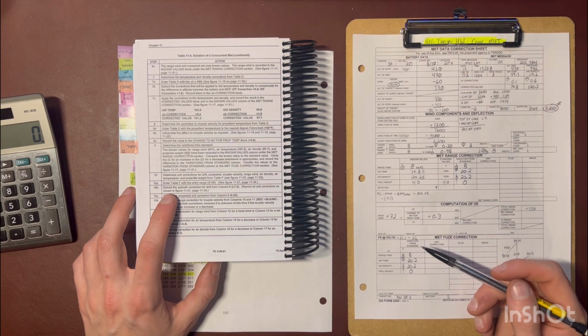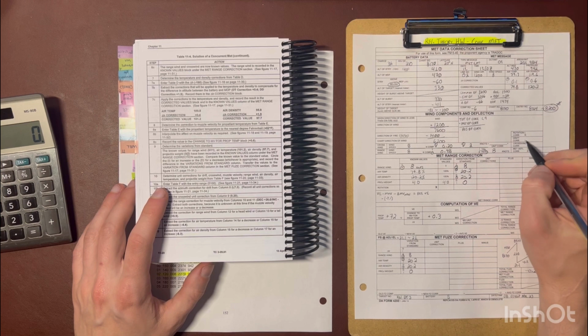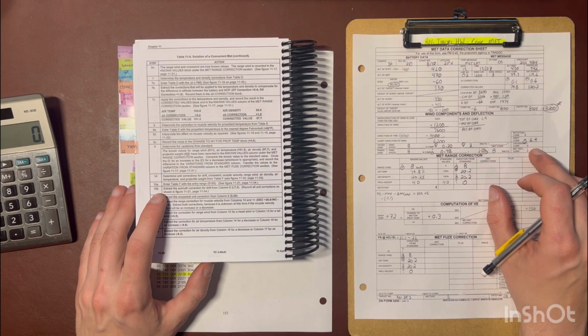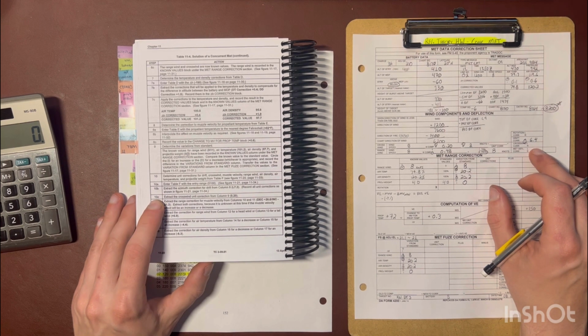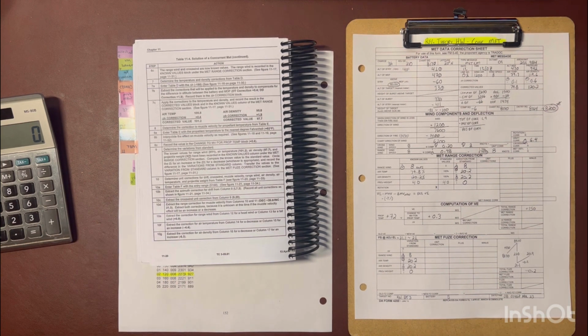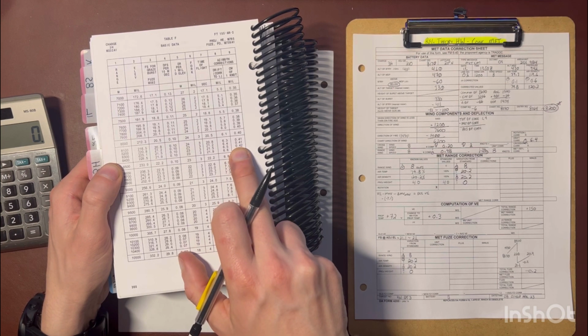Drift is going to be left 6.4. All right, next, 10 Charlie. Extract the crosswind unit correction from column 9. So entry range of 8200, column 9.